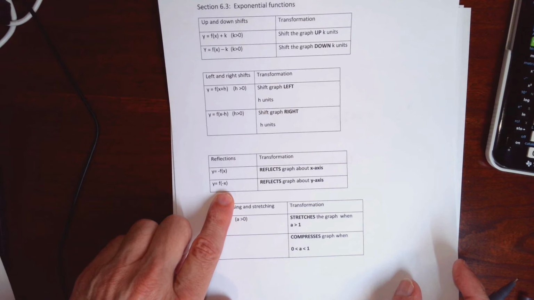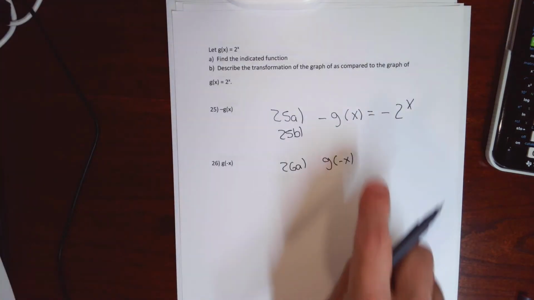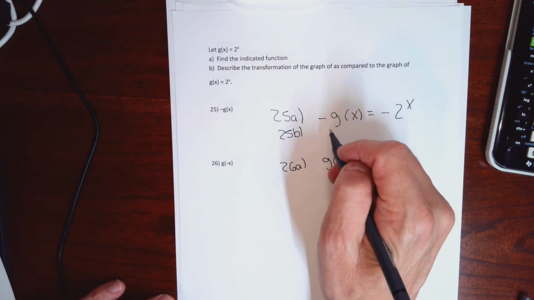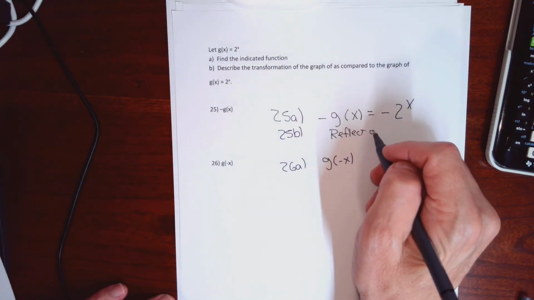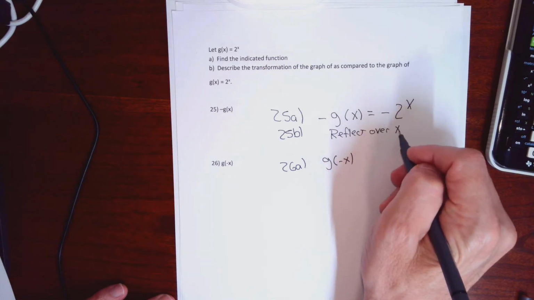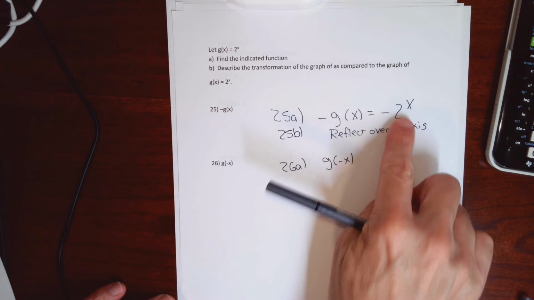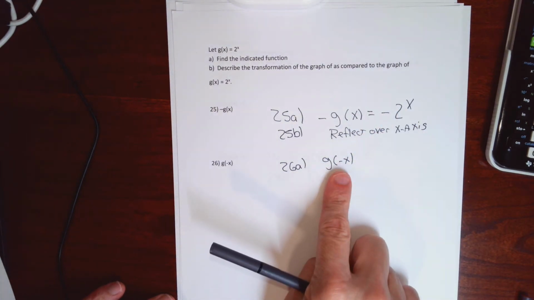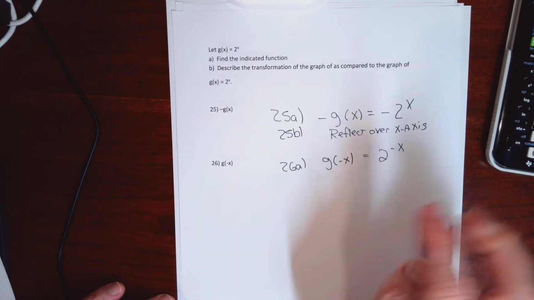The next one I'm going to do has a negative inside a parentheses. It's going to reflect it about the y-axis. This one, the negative's in front, so it's going to reflect it over the x-axis. And the negative didn't go in the exponent. In my 26a, because the negative is inside the parentheses, the negative goes in the exponent, becomes part of the exponent.